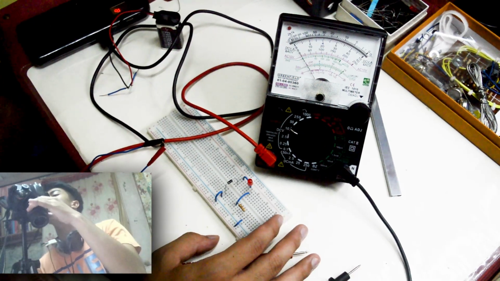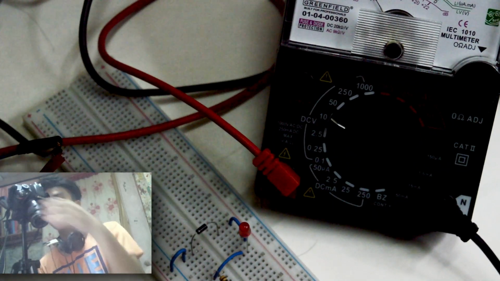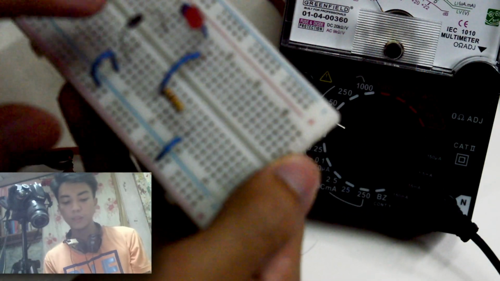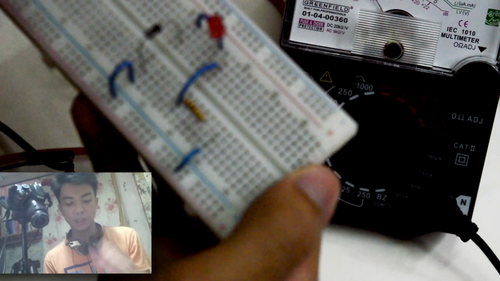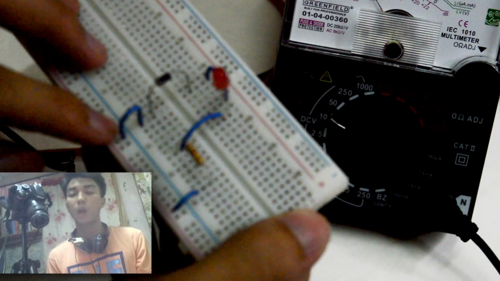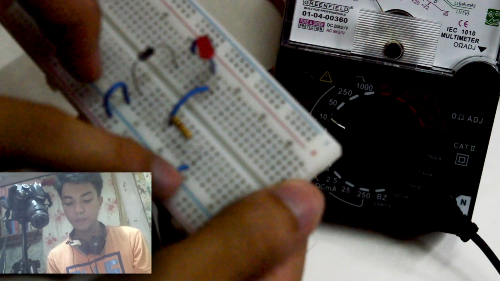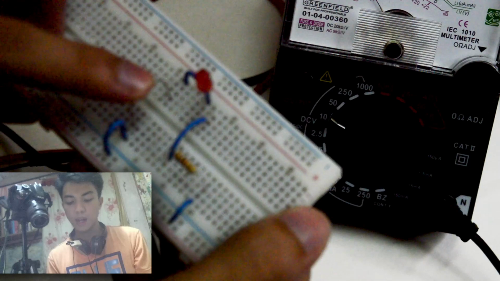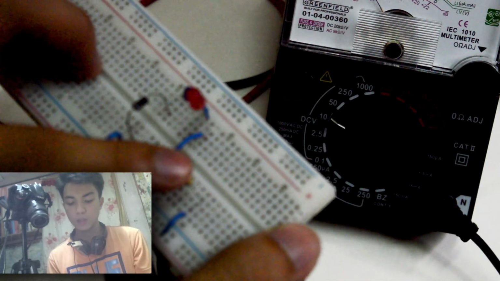So here is my breadboard. So ito ang ginawa ko sa breadboard ko. I simply made a simple series circuit. And, excuse me, so I have here the wires, the blue wires, solid wires for connection, and the components are rectifier diodes, LED, and the resistor.